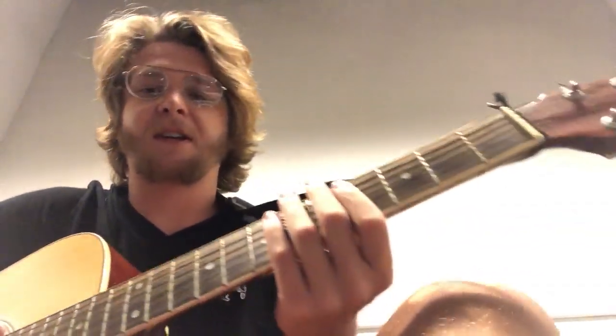All right. So when you build your own bass line, what you're gonna do is just start out, you have your bass chord, right?